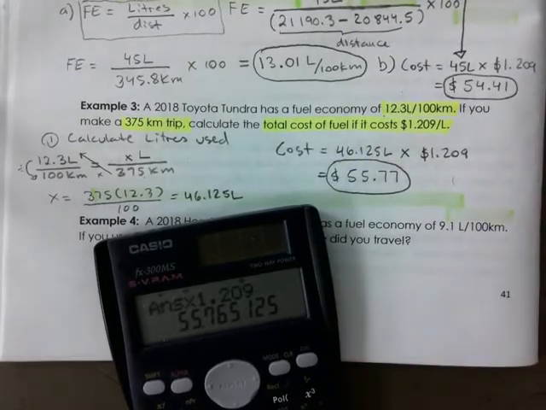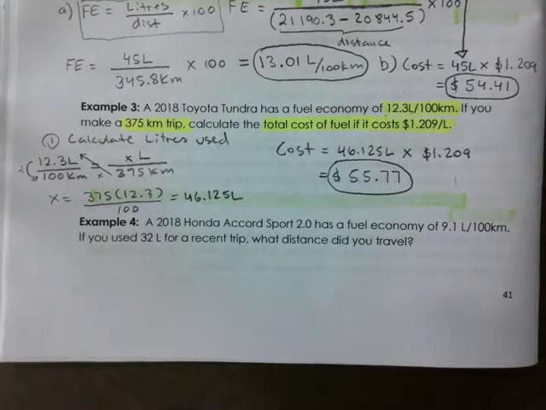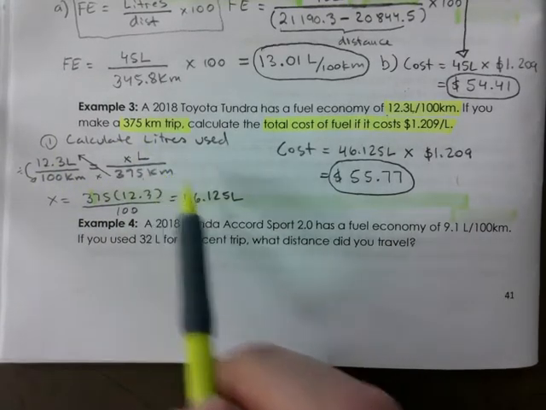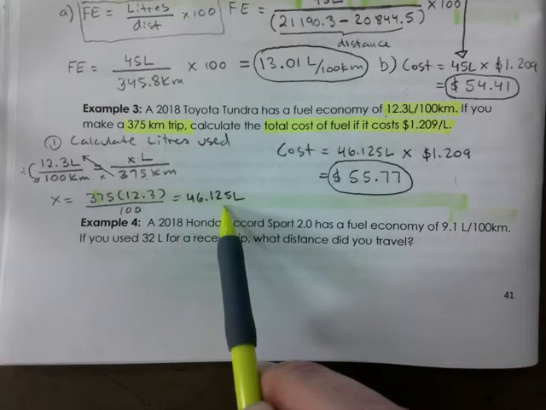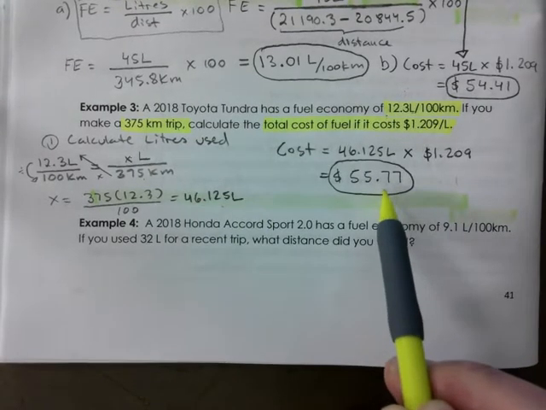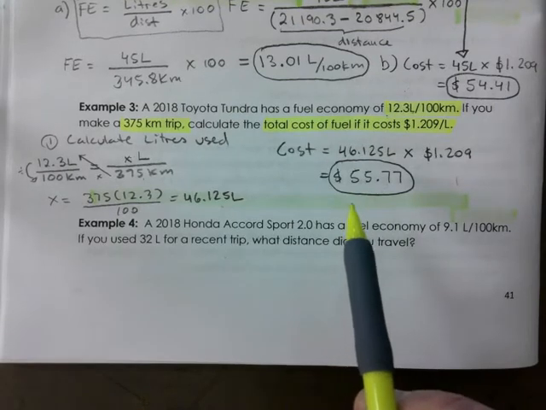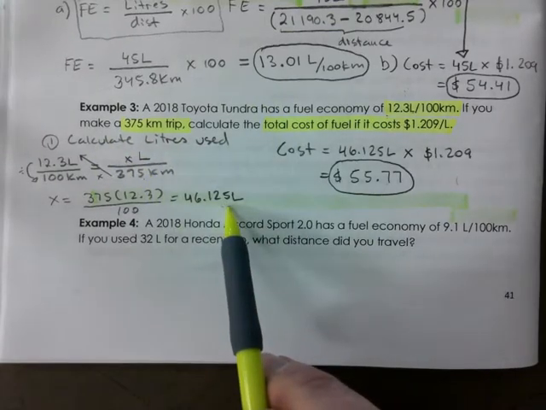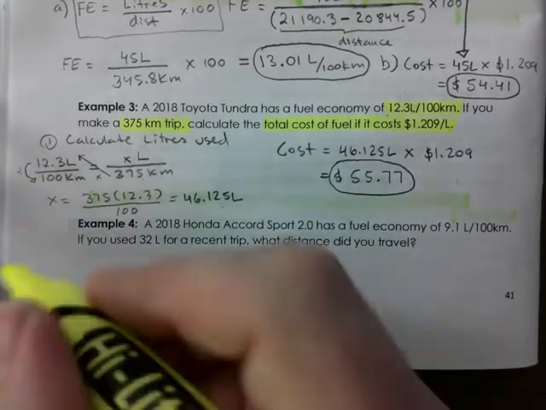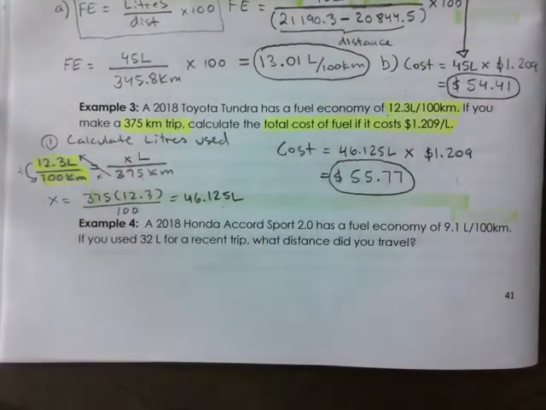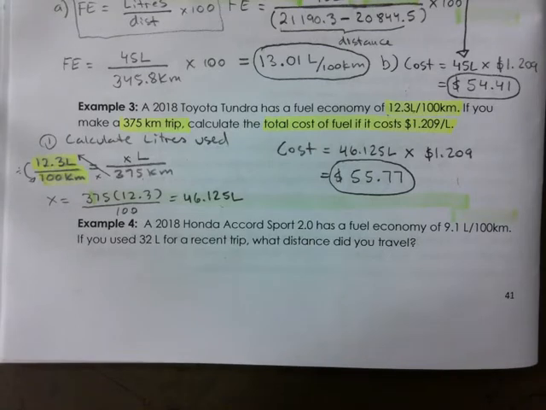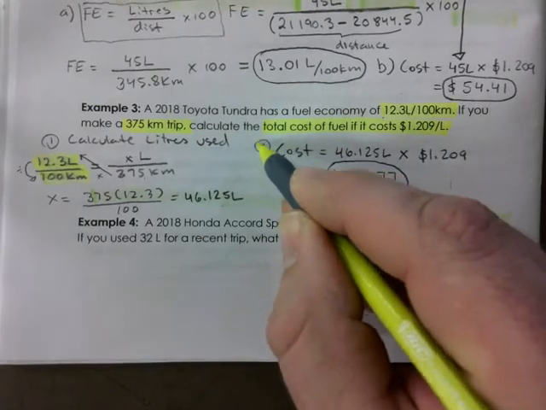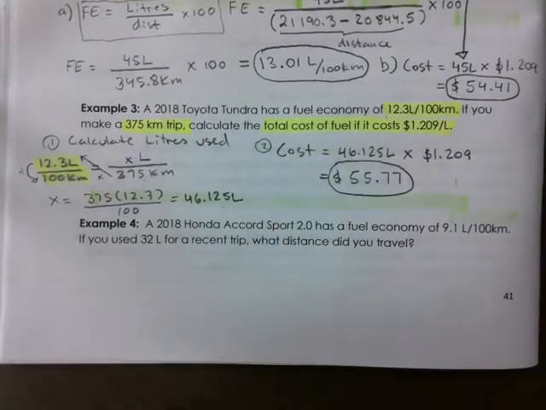This is probably a 3-mark question. I would give you 1 mark for actually taking your fuel economy and setting it up properly, 1 mark for figuring out the liters, and then 1 mark for actually figuring out the cost. So always ask yourself, do I have the number of liters? No. Let's calculate that first. And it all started, again, with my fuel economy, right? Sometimes you need to calculate it, sometimes it's given. Sorry, so let's put a number 2 here. This is like my second step, figuring out the cost.